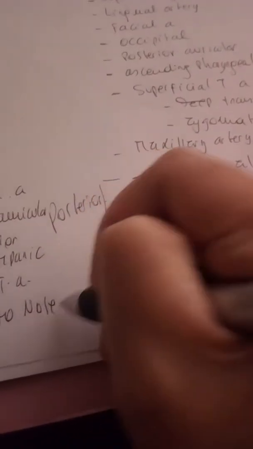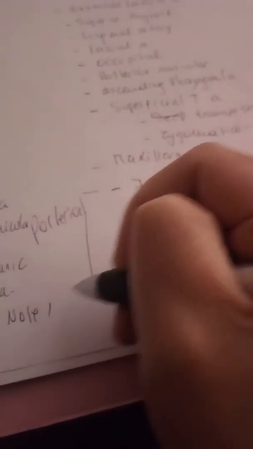And then we have deep temporal arteries. This one also is for the muscles of mastication. Then branches to nose, palate, palate, and pterygoid canal.